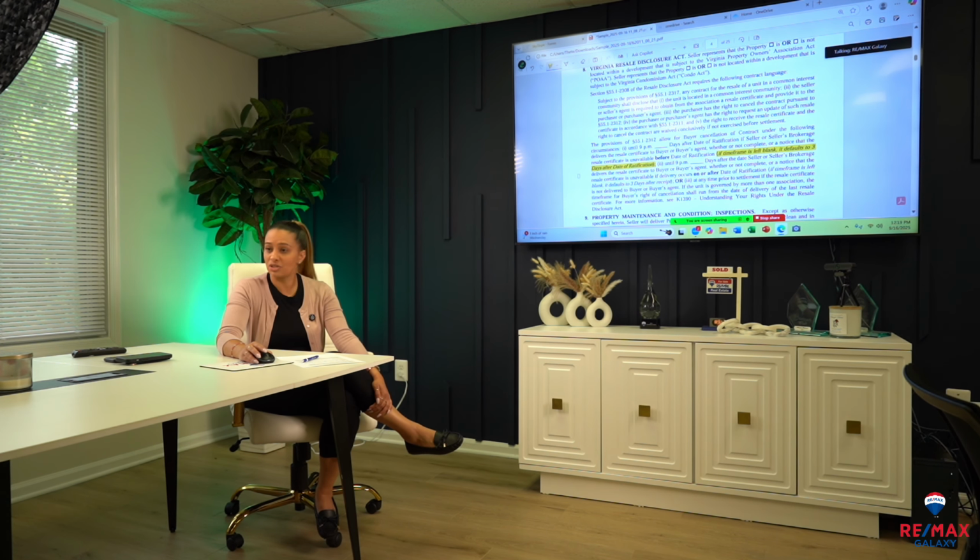If you're in a condo association and they say you can't paint your door pink and the buyer wants to paint their door pink, then guess what? They have the right to back out because something in there is not to their liking, and they can walk away and get their EMD back. Okay, so this is what will protect them.